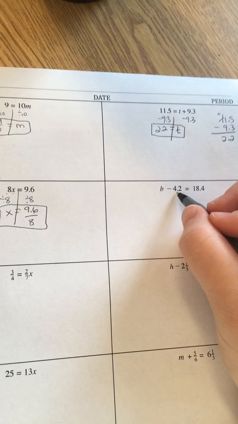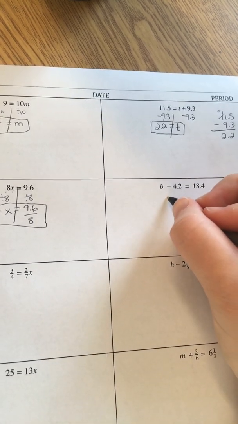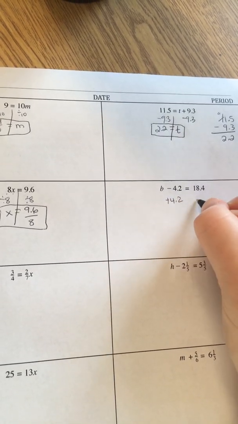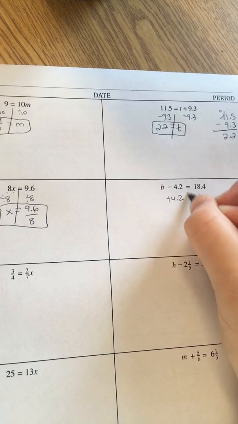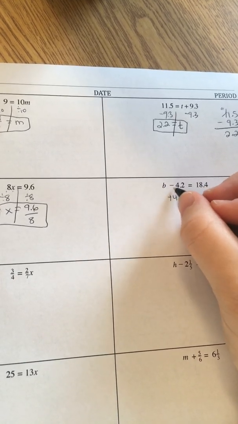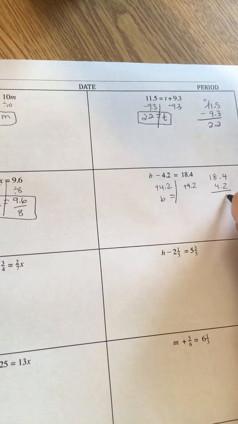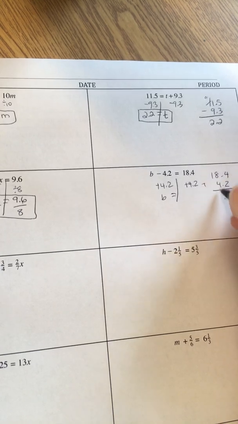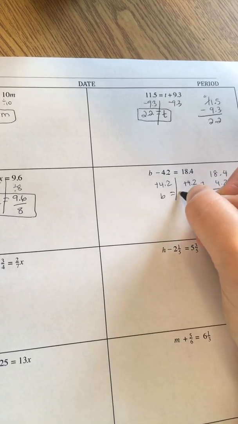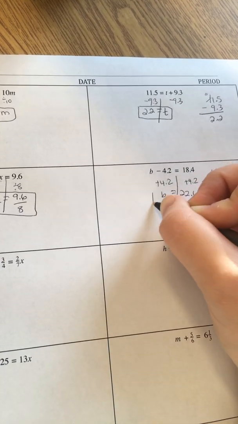b minus 4 2/10 equals 18 4/10. I'm going to add 4 2/10 to both sides because 4 2/10 was being subtracted. So on this side I have b. This side I'm going to do some math on the side here. I get 22.6. Cool. Done.